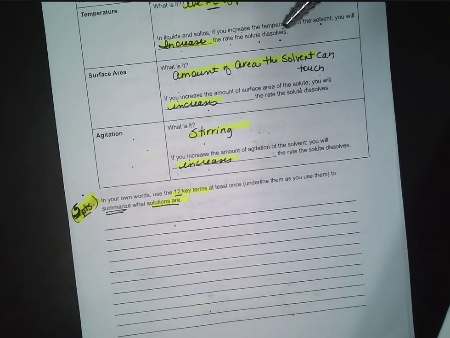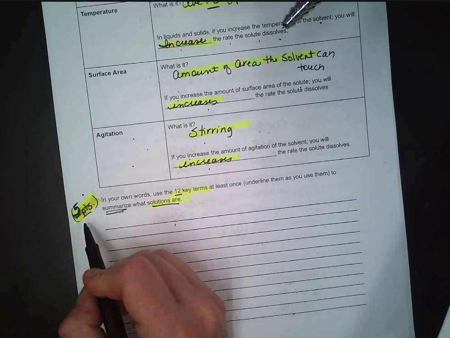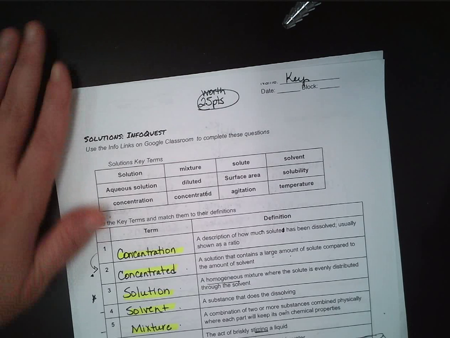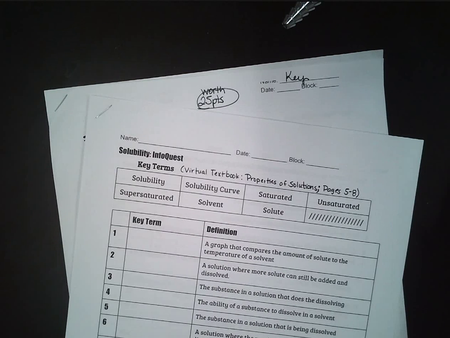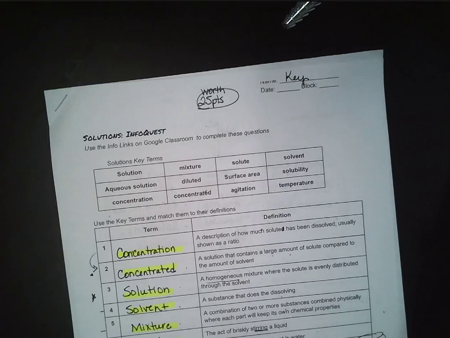All right, so now we've gone over this. If you don't have any questions, we're going to move on to the solubility InfoQuest, which is the next pages, and so it's this one. You can get that from me if you don't already have it, and work on completing that, and we'll go over that after we do some labs and practice.